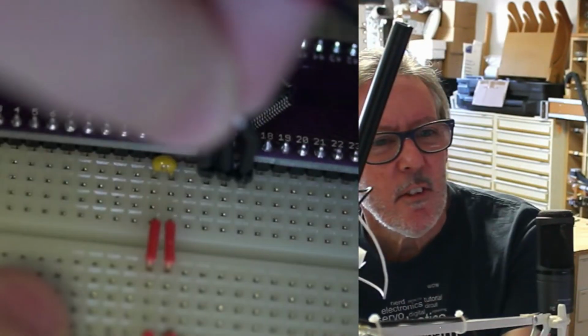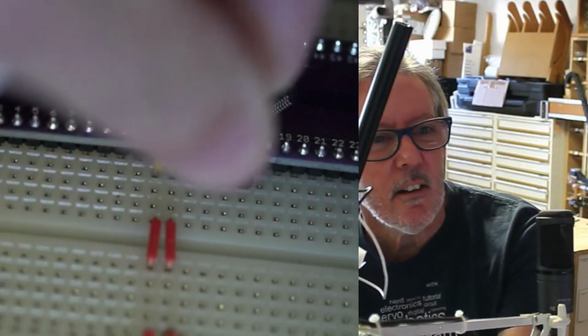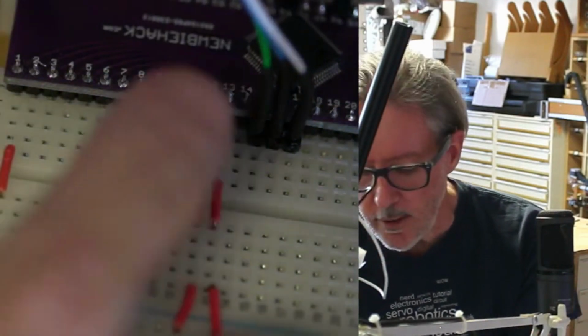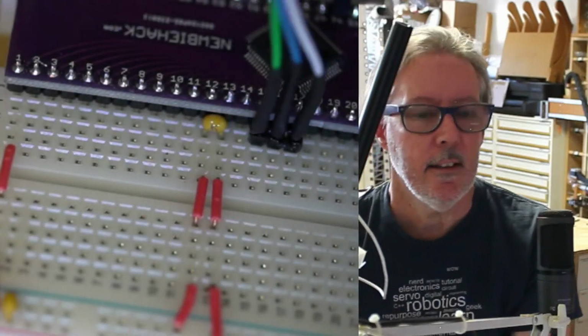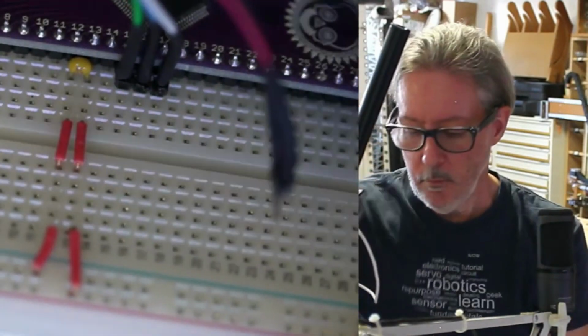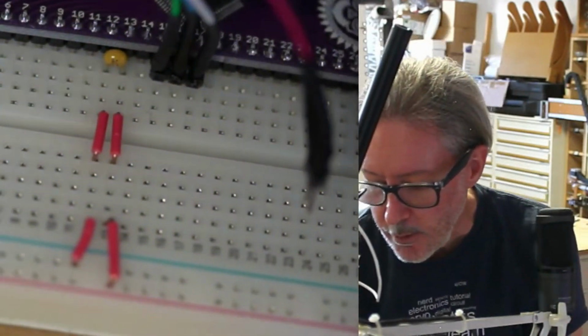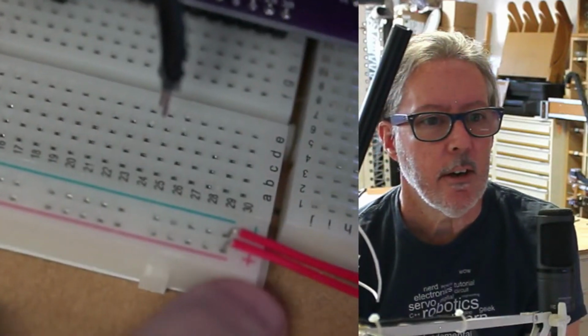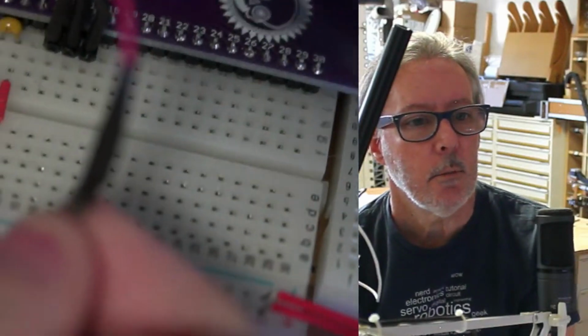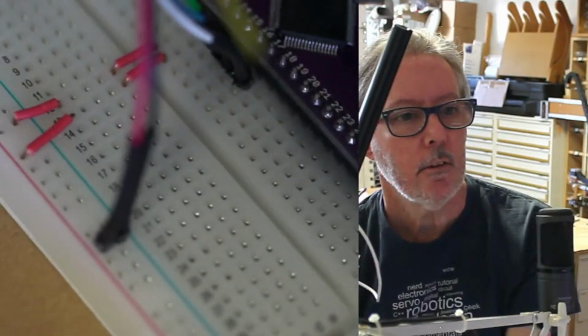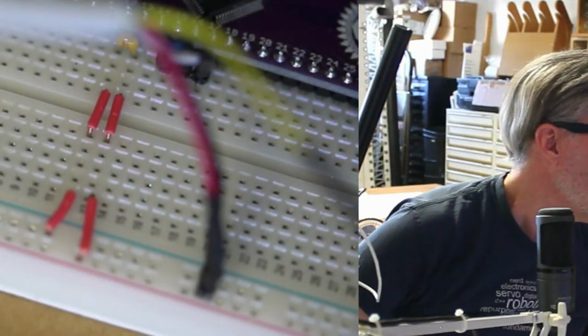Okay, so 15, 16, and 17 are the locations. The green is the X, the blue is the Y, and the white is the Z. I also have the power that I need to plug in. The plus rail is over here and the minus is over here. So I have to make sure that the plus, the red, is plugged into the plus rail. That looks right.